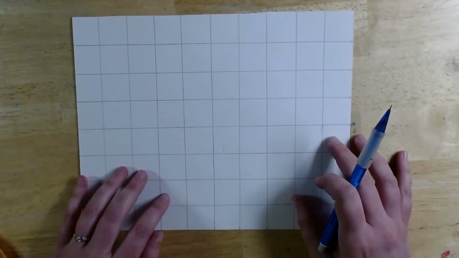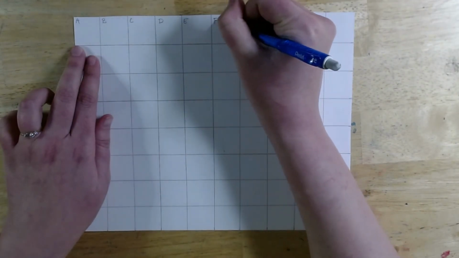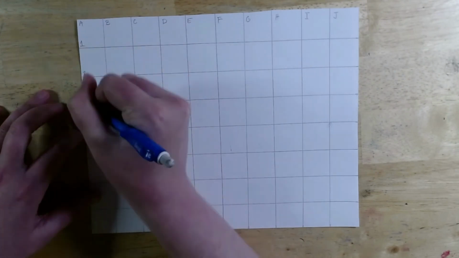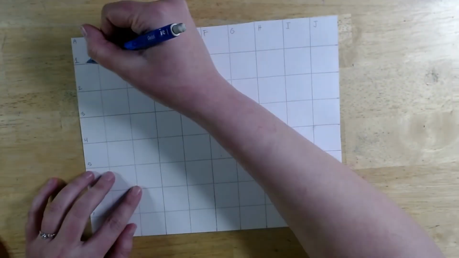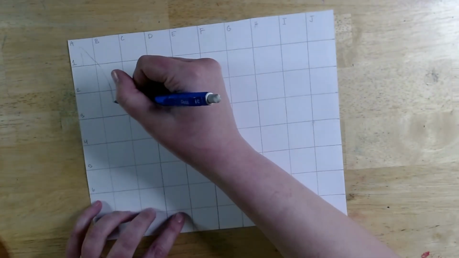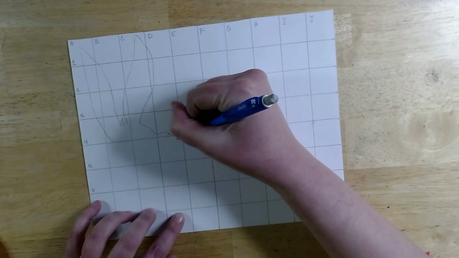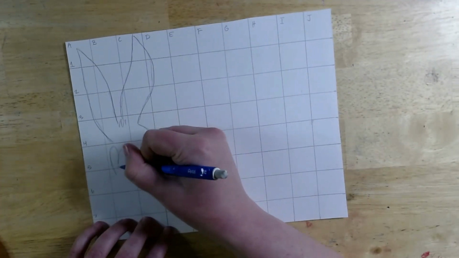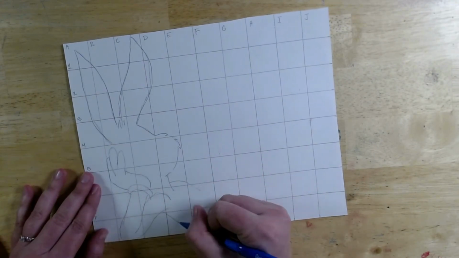So now I'm going to label my grid. On the longer side of my paper, I'm going to label it with letters from A through J. And on the shorter side of my paper, I'm going to label it with numbers from 1 through 8. And you should have the same grid on your photo, and the reason that we label it with the letters and the numbers is so we actually know where we are on the grid. So when you're drawing inside a certain square, you know based on how it's labeled.